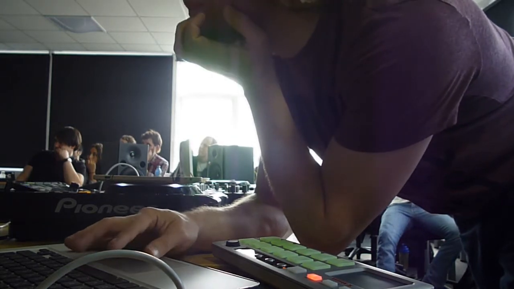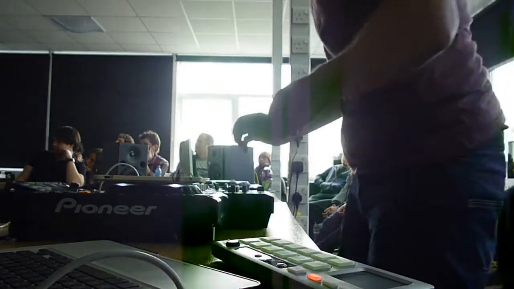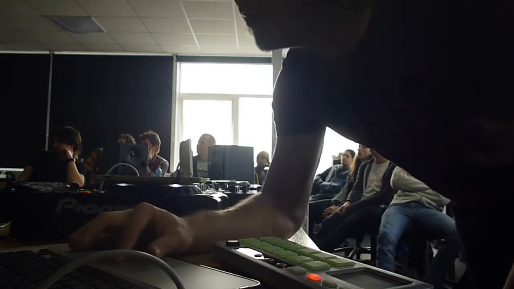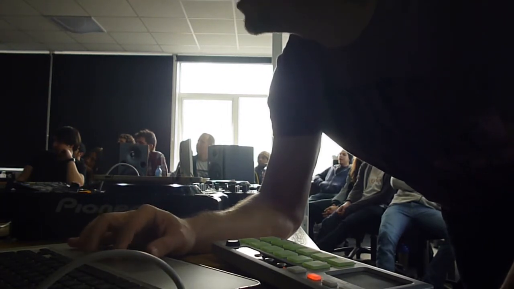Right, so my iPad controller looks a bit like this. You can't really see the buttons because it's a bit grey, but it's 6 pages, I think, of different things. These are just one shots. They're not quantized, so you have to be careful when you're firing those off.